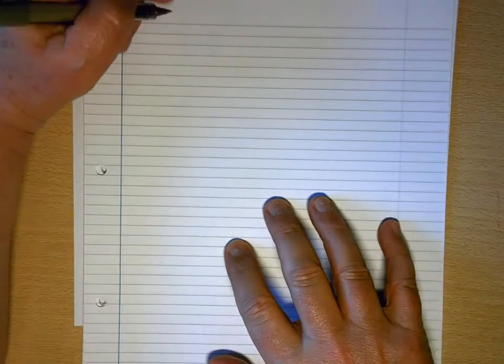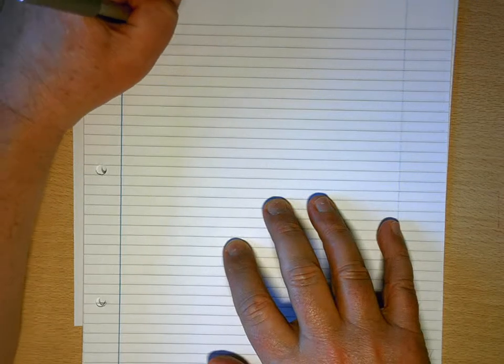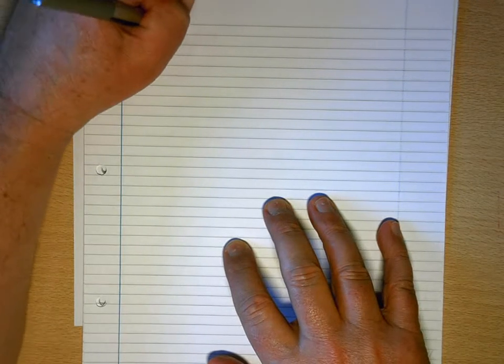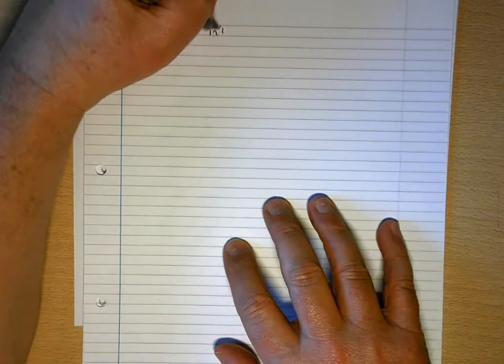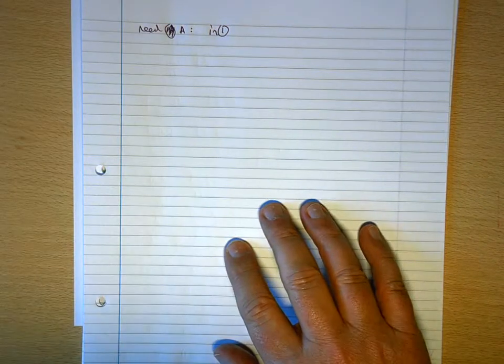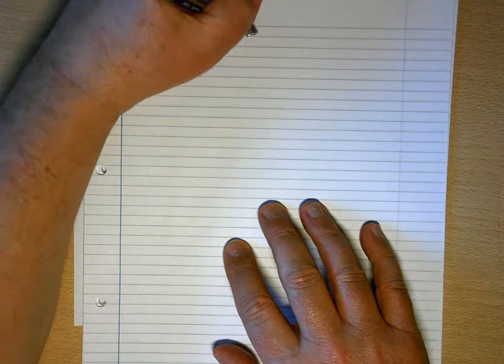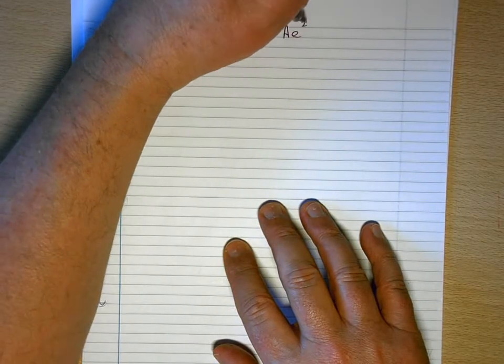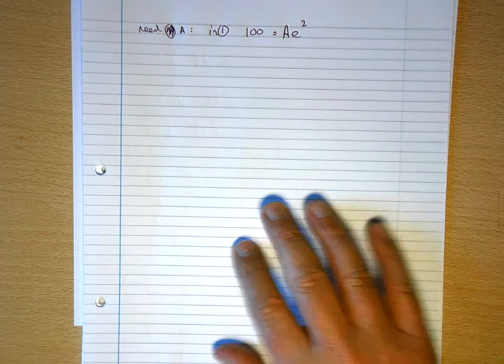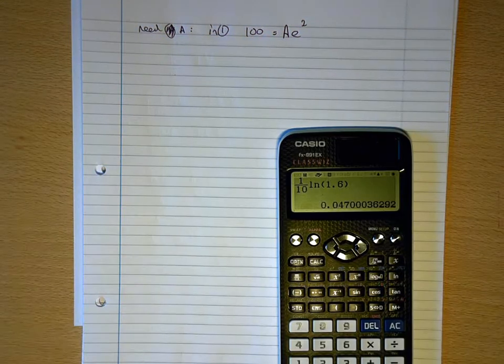So, need a. So in equation 1, I've got 100 equals a e to the 2k, which I now know is that.